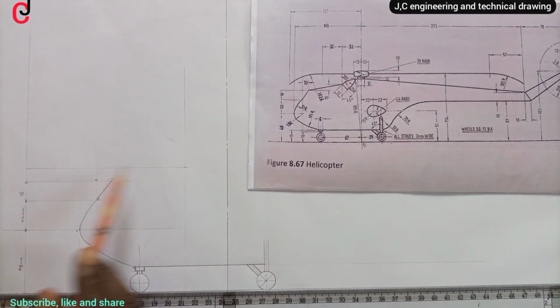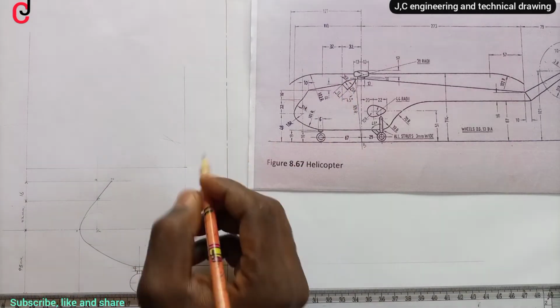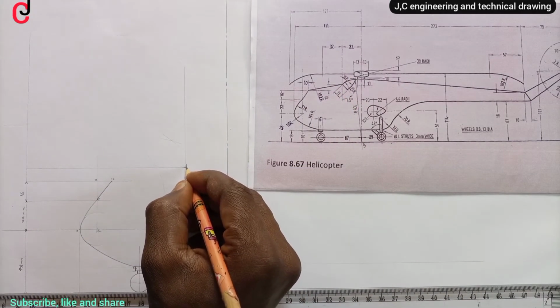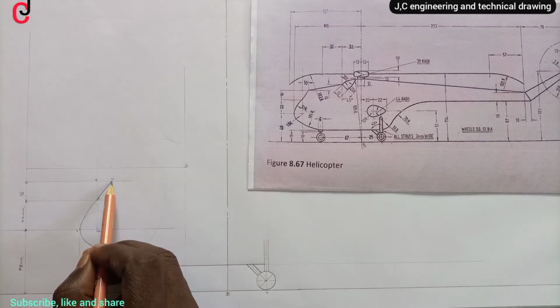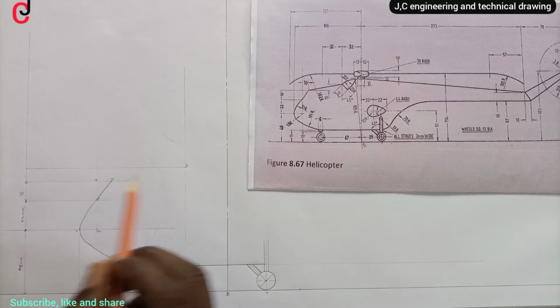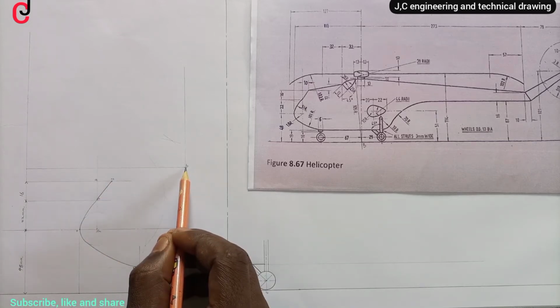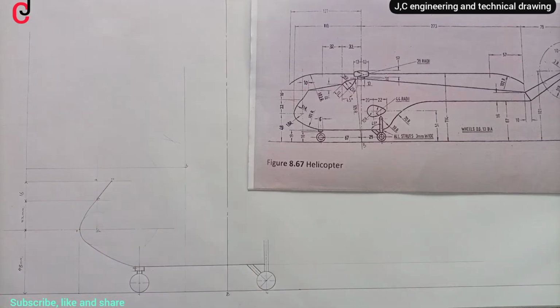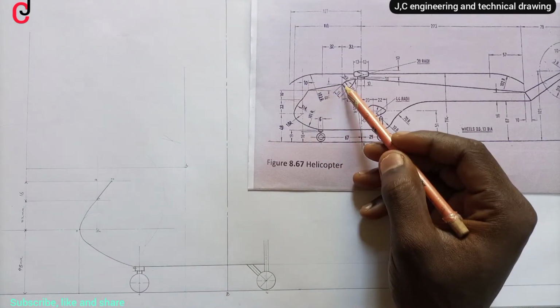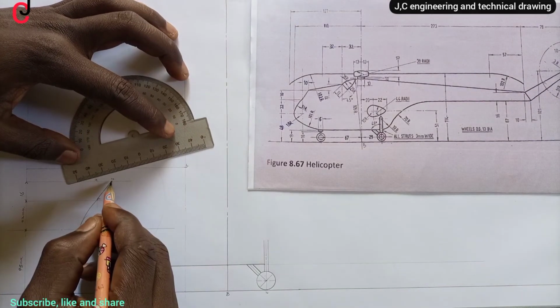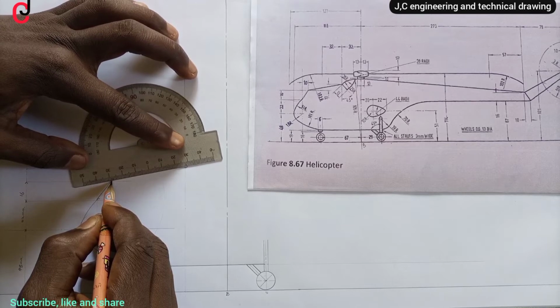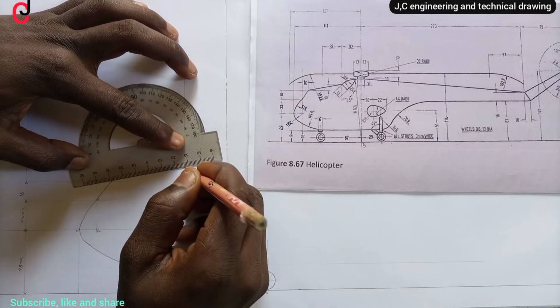You can see it cuts through, and we'll call that point B1. And so we should join point A2 and point B1 together. You can see from this point here to this point with a straight line. So take our rule and we'll join points A2 and B1 together.